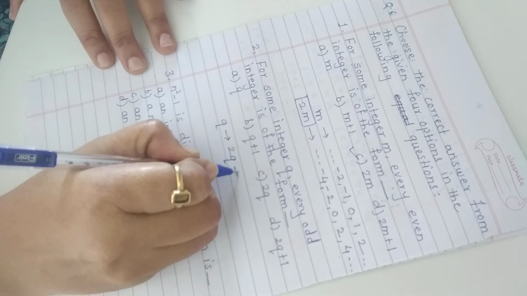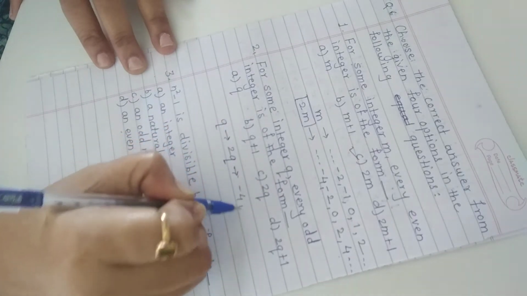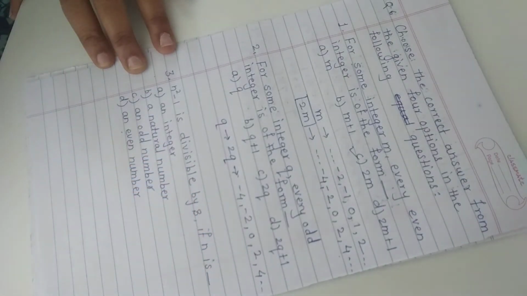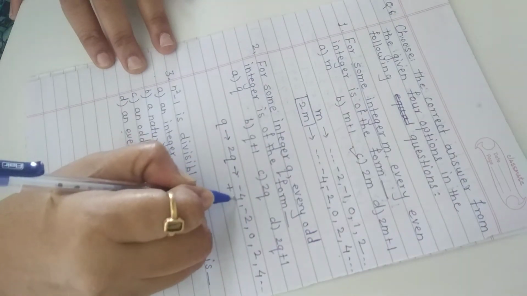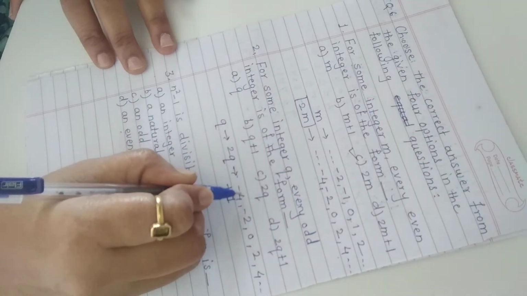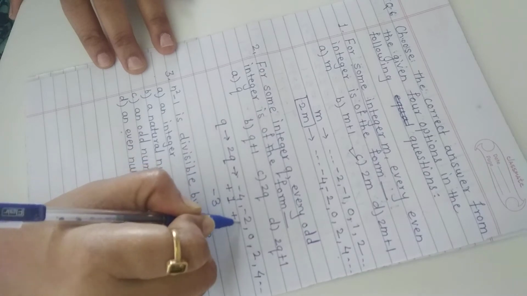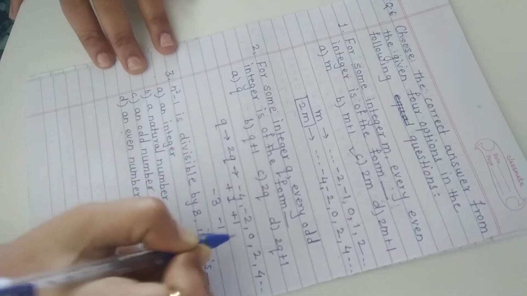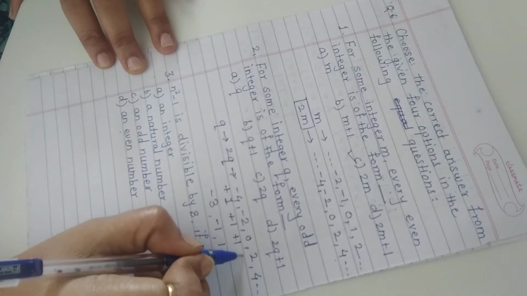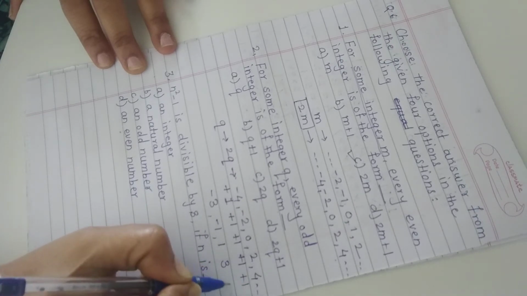Now here write down some even integers, that is -4, -2, 0, 2, 4 and so on. Now if we add 1 to these even integers, what will we get? -4 plus 1 is -3, -2 plus 1 is -1, 0 plus 1 is 1, 2 plus 1 is 3 and 4 plus 1 is 5.